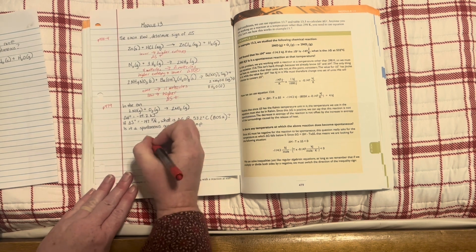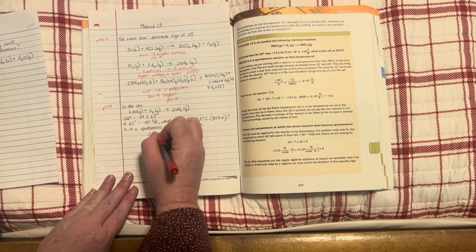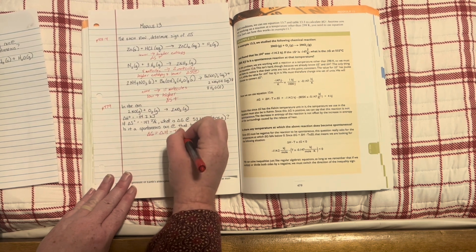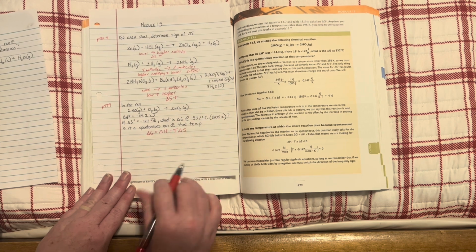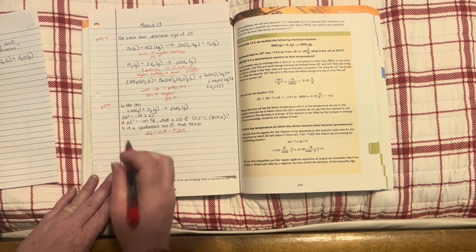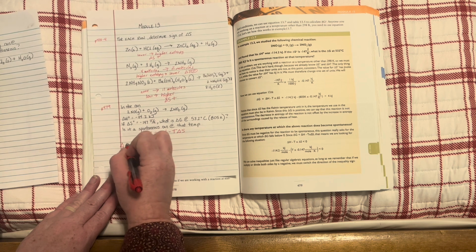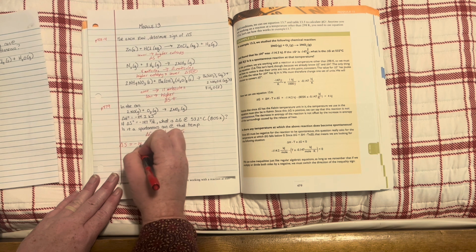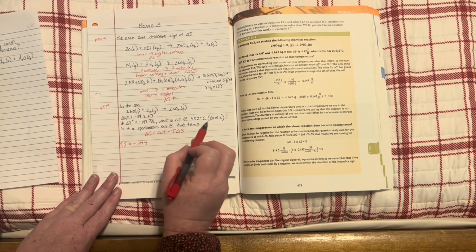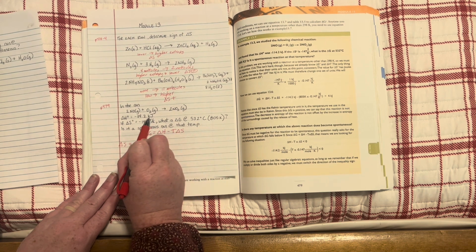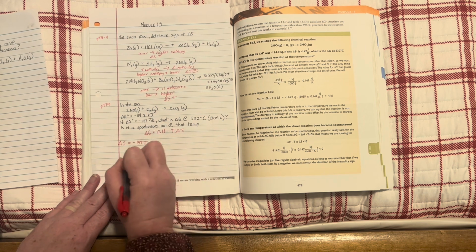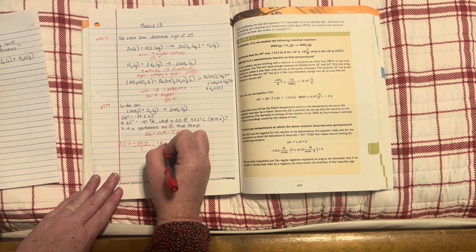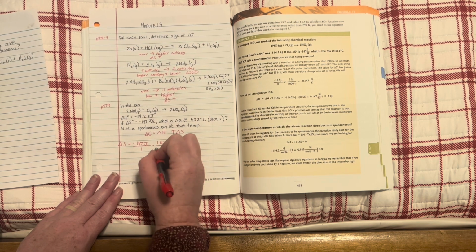Okay, so we need to do our delta G equals delta H minus T times delta S, right? Okay, so our delta S tells us negative 147 joules, but we're looking at kilojoules here, so I'm going to go ahead and convert.